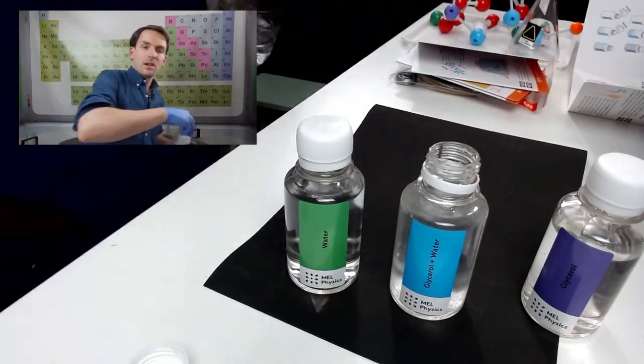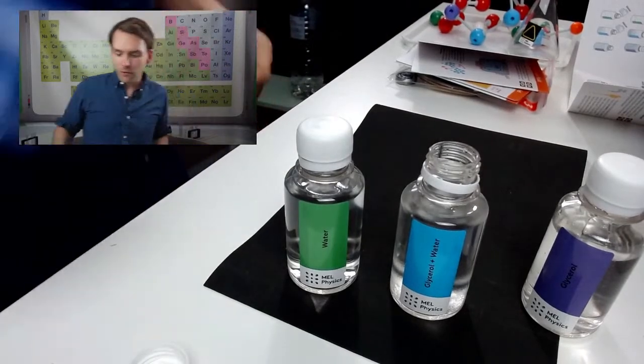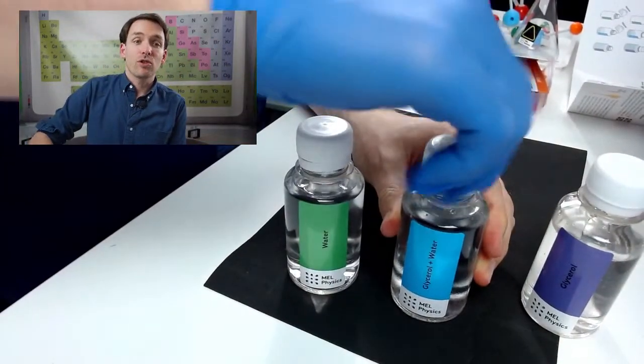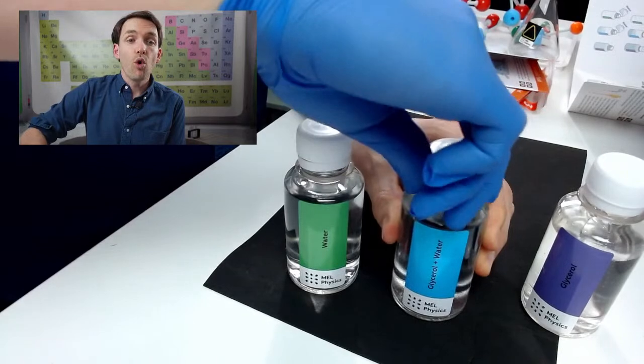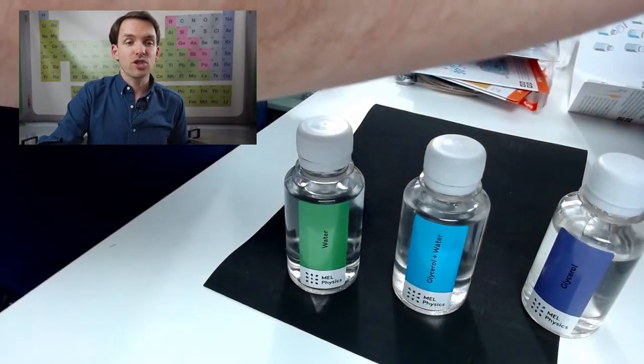Okay. Now water flows pretty easily, but glycerol is a lot thicker. It is more viscous. Okay, now just very quickly before we get into this, I'll let anyone who's doing it with me set up. Okay, yes, water is H2O. Well done, fantastic.